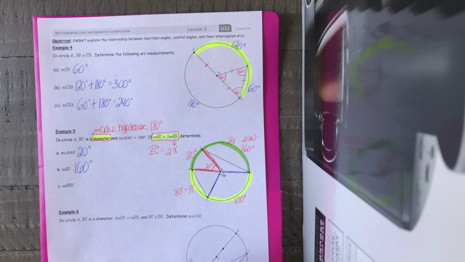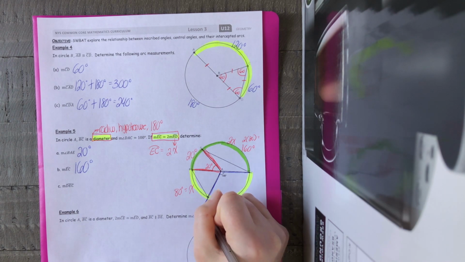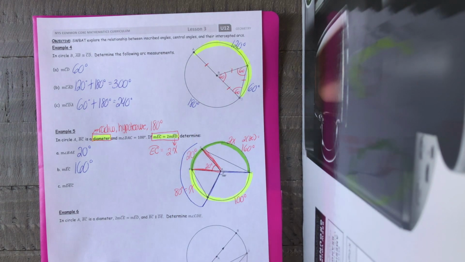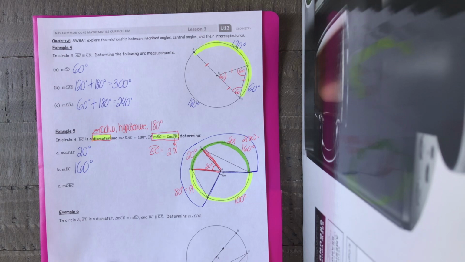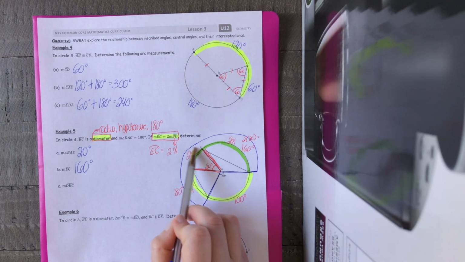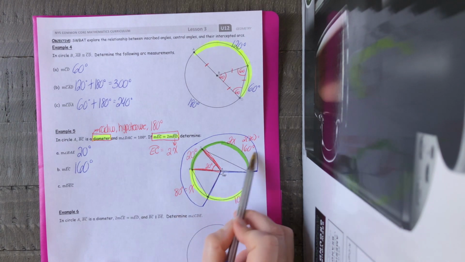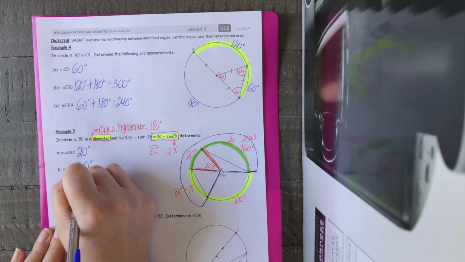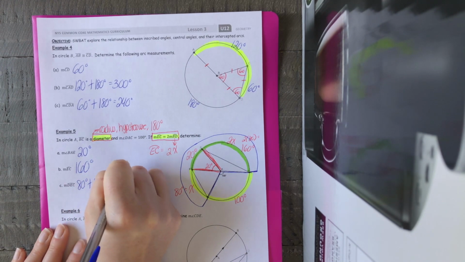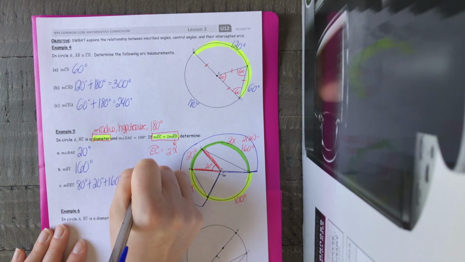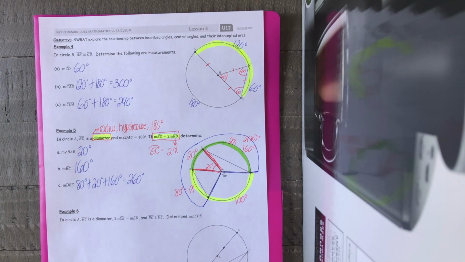So I have to go in order of the letters from D all the way to E, all the way to C. So I want to know what that big chunk is going to be. So I can see that I'm hitting this arc, which is 80, the arc of 20, and the arc of 160. So I'm going to set that up on the side here. When I add my 80, my 20, and my 160 together, I get 260 degrees for my final answer.